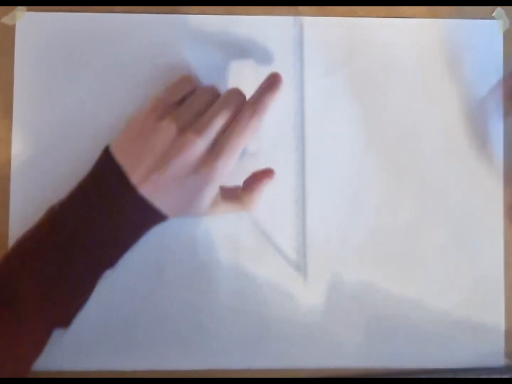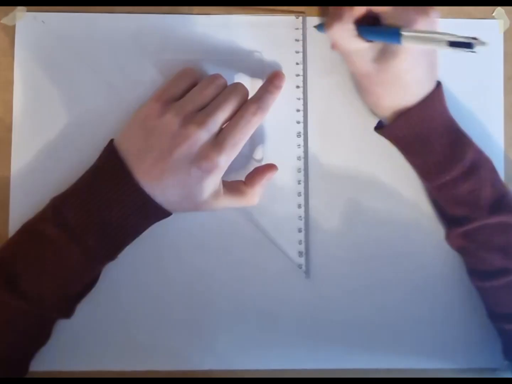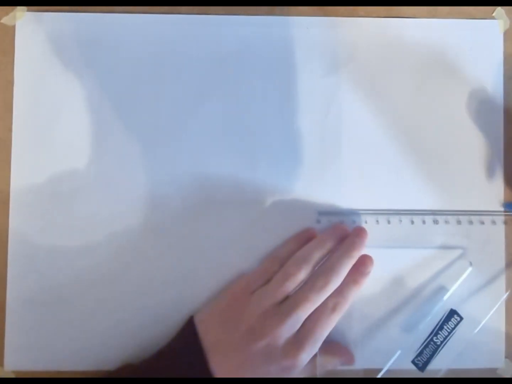First thing I'm going to do is I'm just going to put a border going around the edge. So coming in from the edges around the page in 10mm, and then just draw in a border.